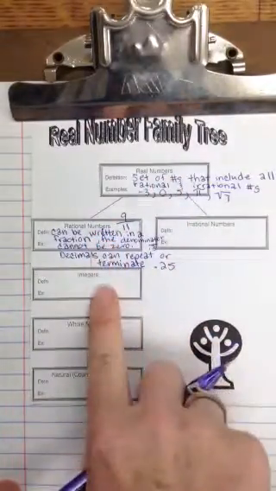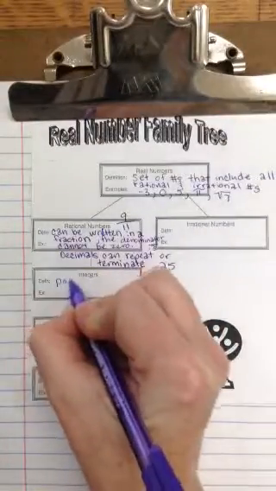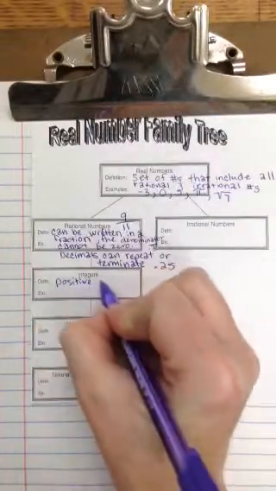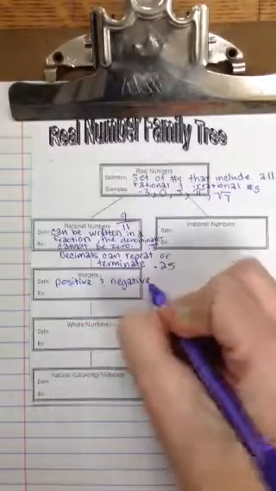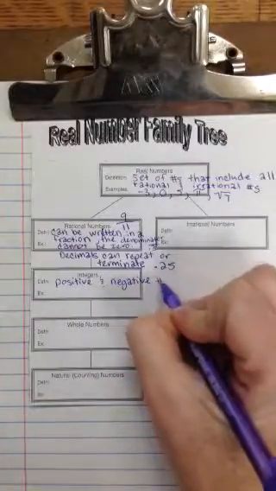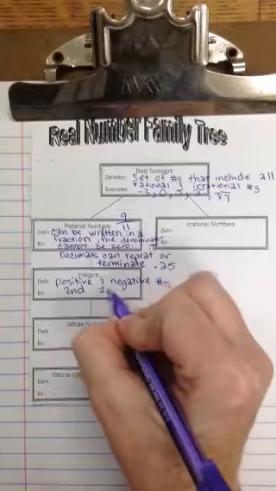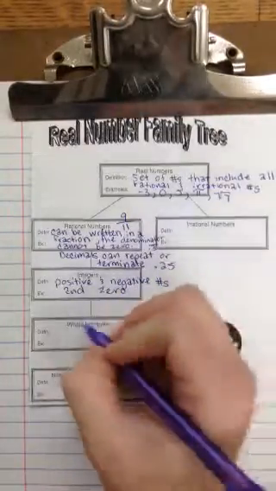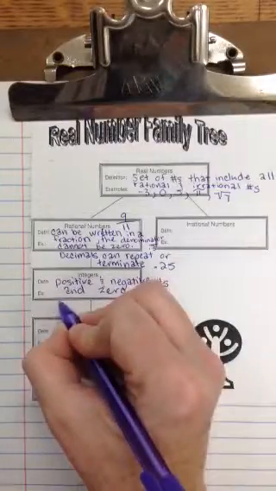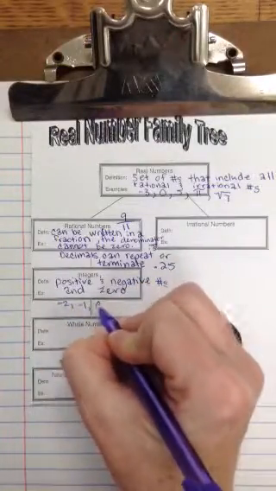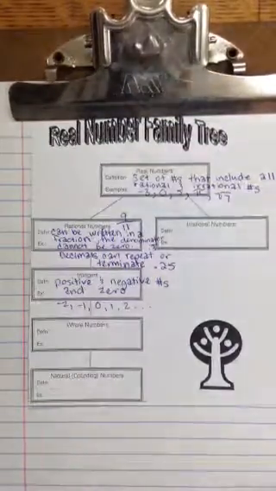Okay, so real numbers has rational numbers. Rational numbers has integers, which are positive and negative numbers, and the number 0. So much like we did on the other page, you can say your example is -2, -1, 0, 1, 2, ... Integers.